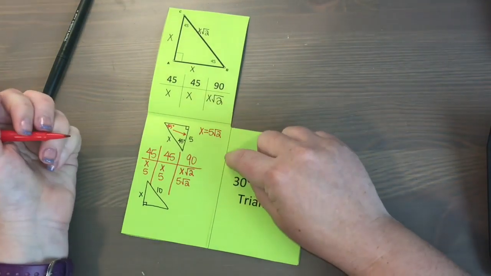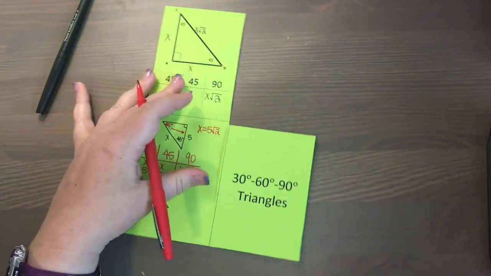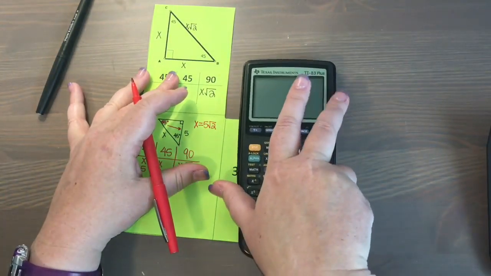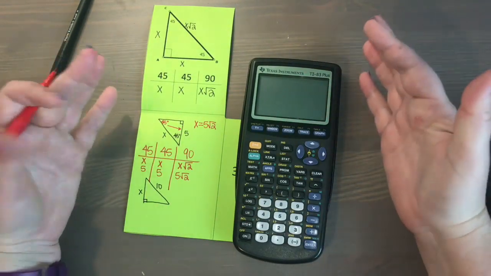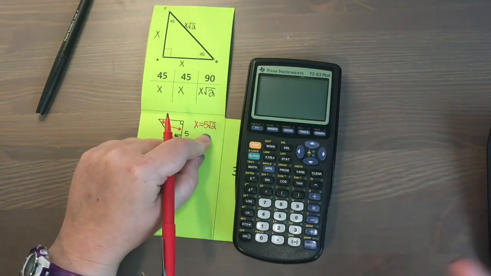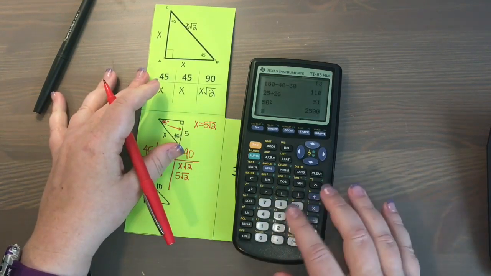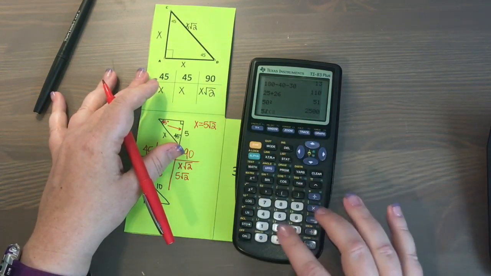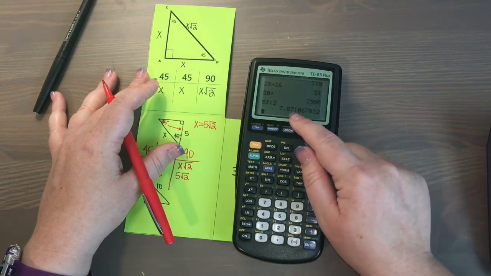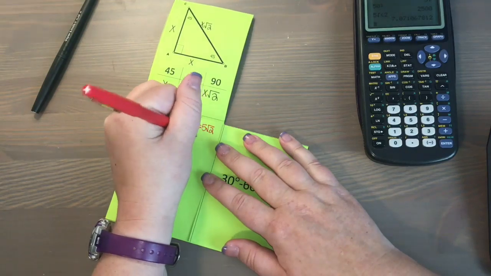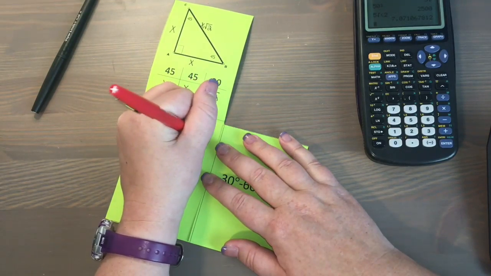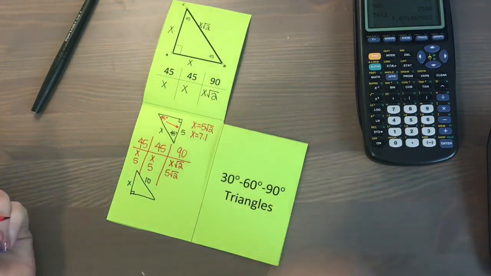Now that's an exact answer. If we want to find a rounded answer, and some of the questions could be, like you want to find the length of a pole, well, the length of a pole, we're not going to tell people that it's 5 square roots of 2. So we'd actually just stick that in our calculator. And we would find out that that's approximately 7.1. So x is 7.1 units.